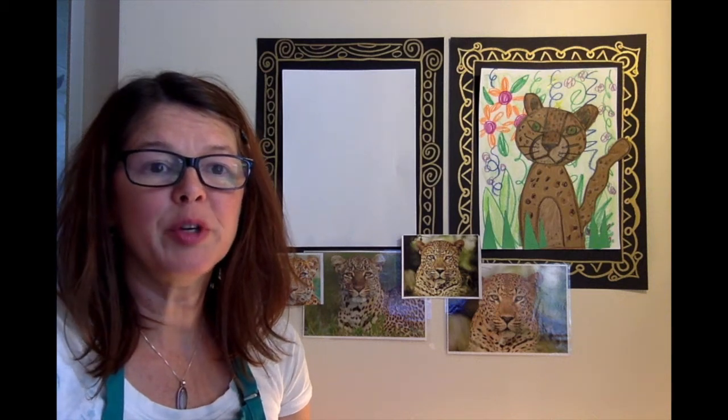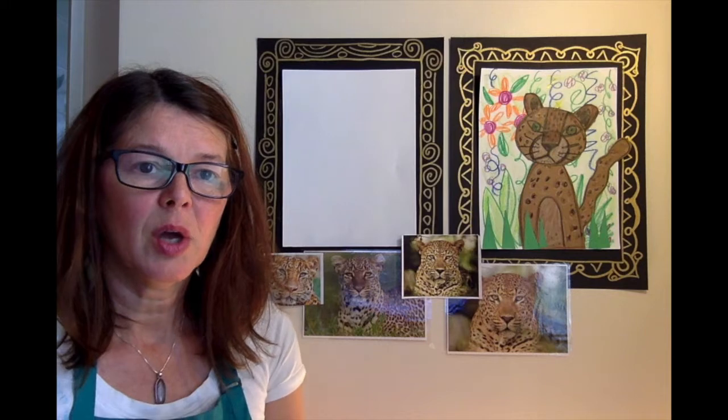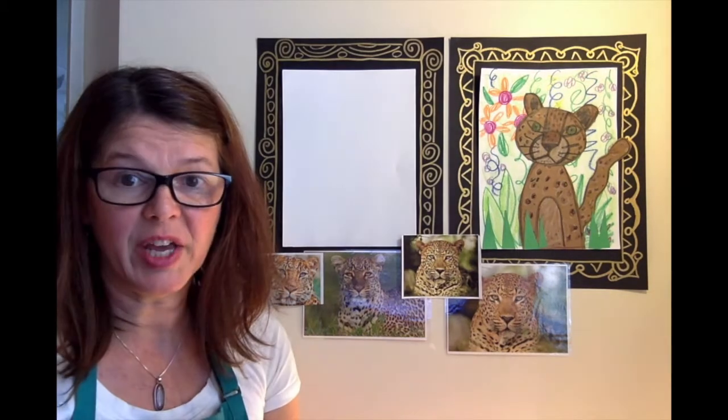Today we are going to be creating a leopard in his natural habitat. What is a habitat? Any good guesses? A habitat is the natural home or environment of a plant or an animal. Today our jungle is going to be the natural habitat for our leopard. A jungle is an area of overgrown and very dense forest and tangled vegetation.